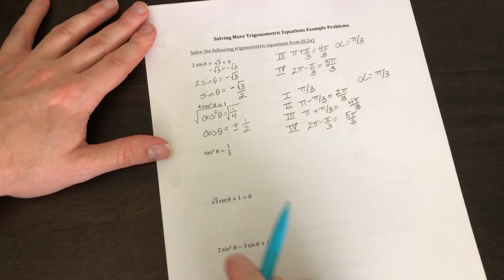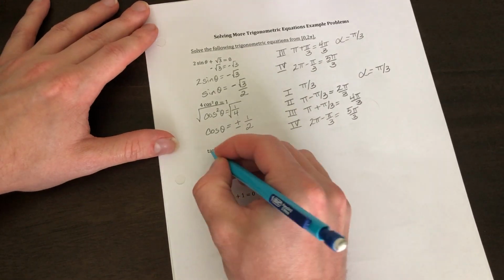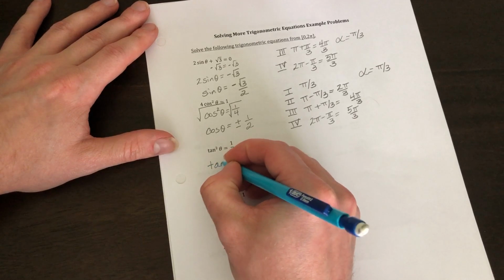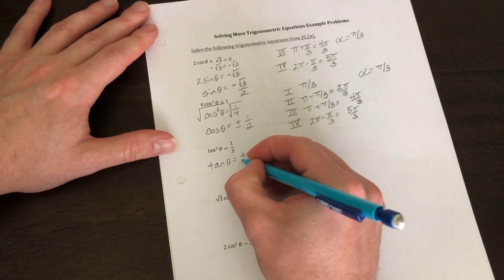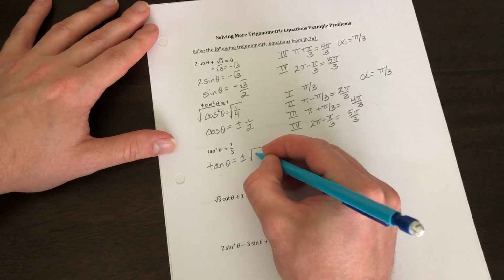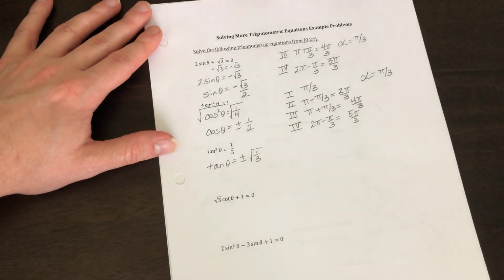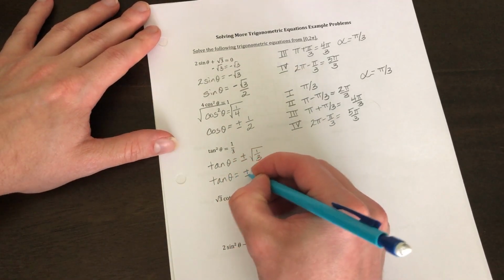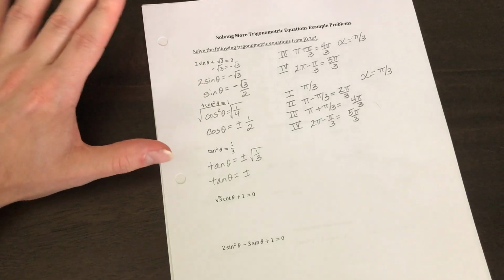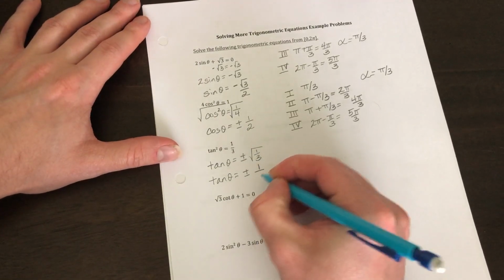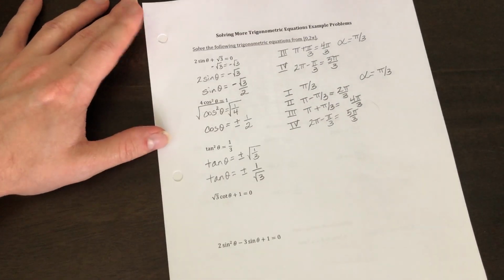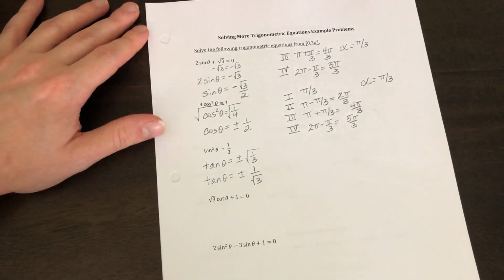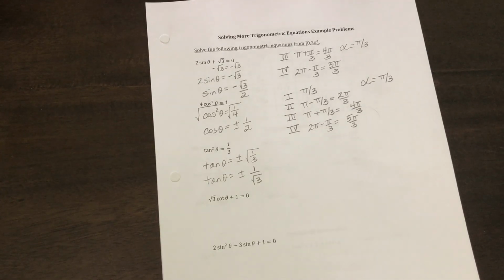Okay, next one. Tangent squared is equal to 1/3. So to get rid of a squared, we square root both sides. So you get tangent of theta is equal to plus or minus the square root of 1/3. Like we did in the previous example, when we square root a fraction, we square root the top, we square root the bottom. Now, square root of 1 is 1. Square root of 3 is square root of 3. Now, we look at our trig chart and we don't see that 1 over square root of 3 is on our trig chart. So what we have to do is rationalize the denominator.